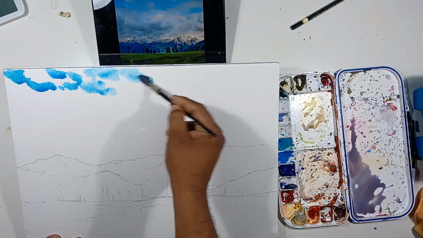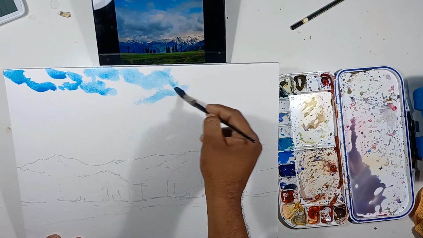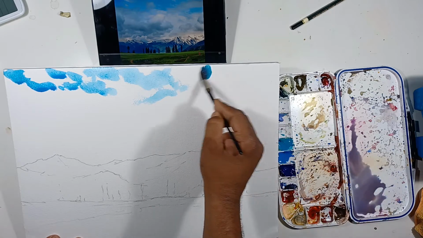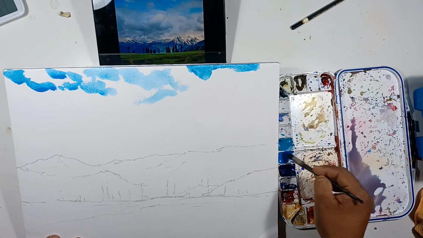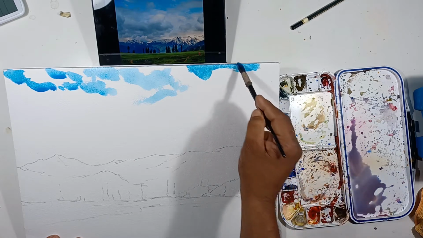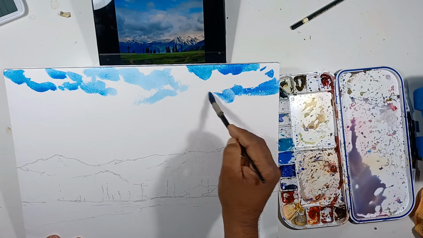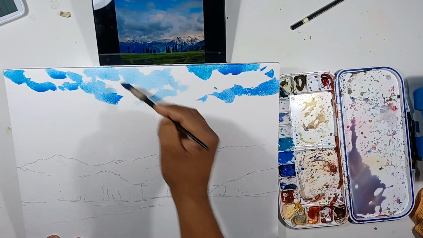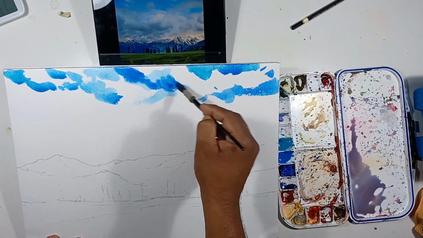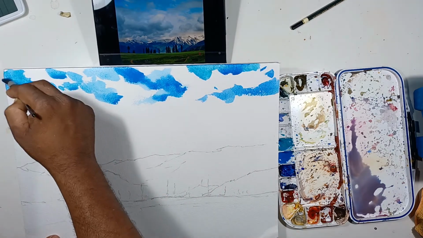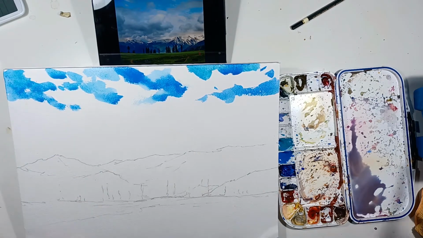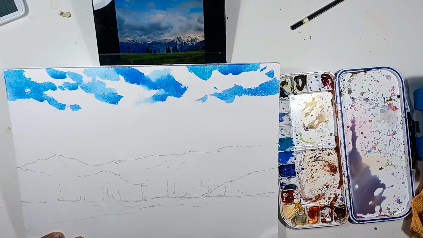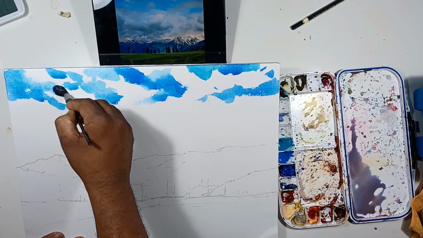The areas of the clouds have been left as they are. I have put in the patch of color, which I will now blend down, and then go ahead with the cloud area.